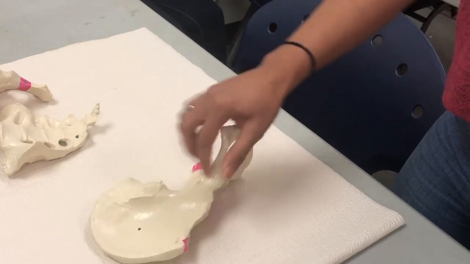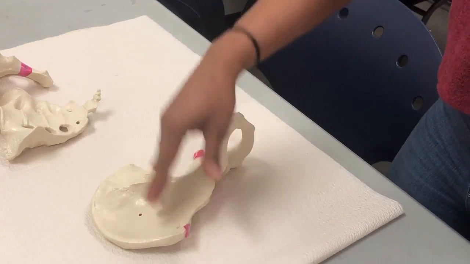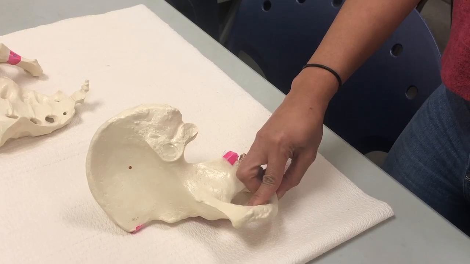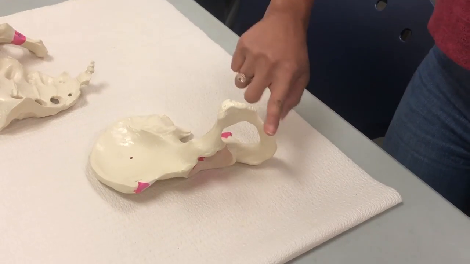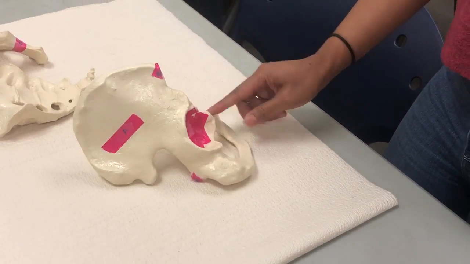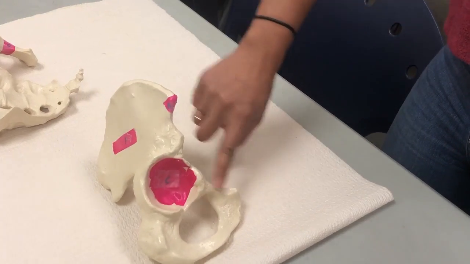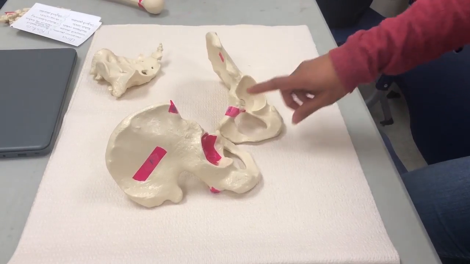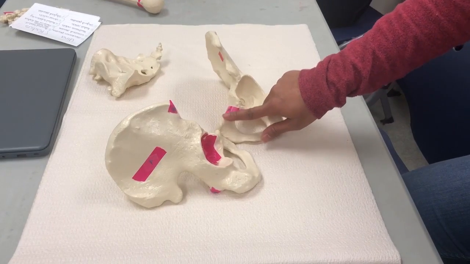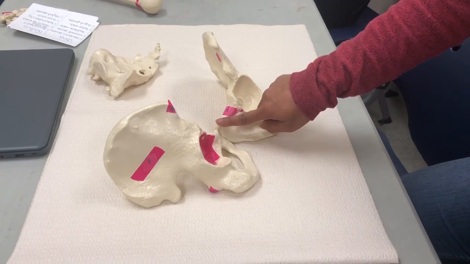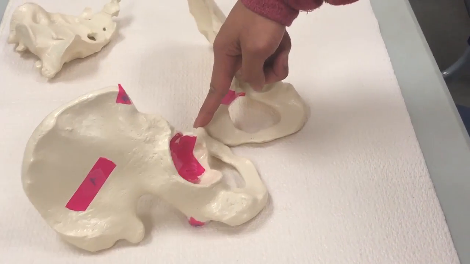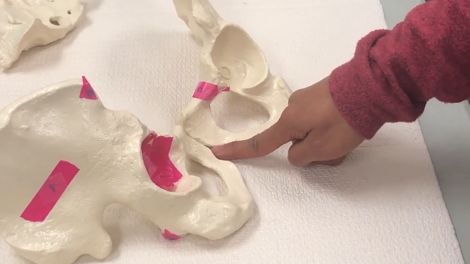This right here is the ilium. This part right here is the ischium. And, sorry, this is the ilium. And then this right here is the pubis. This part is the pubic tubercle. This is the pubic crest. And then this right here is the superior pubic ramus, and then this is the inferior pubic ramus.